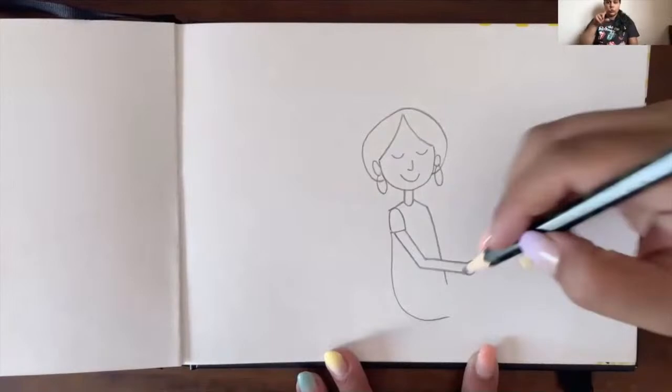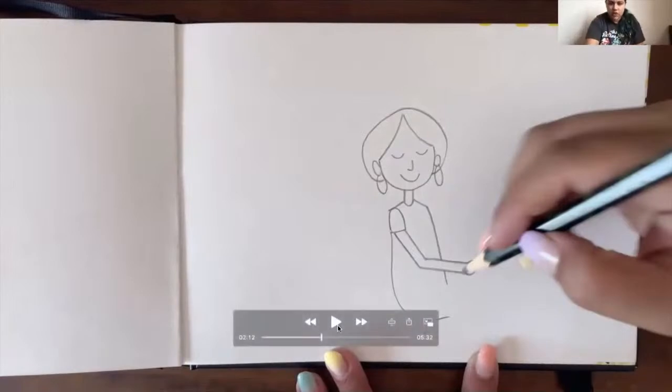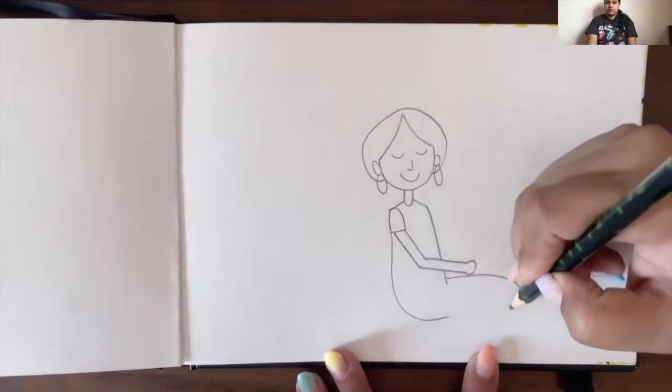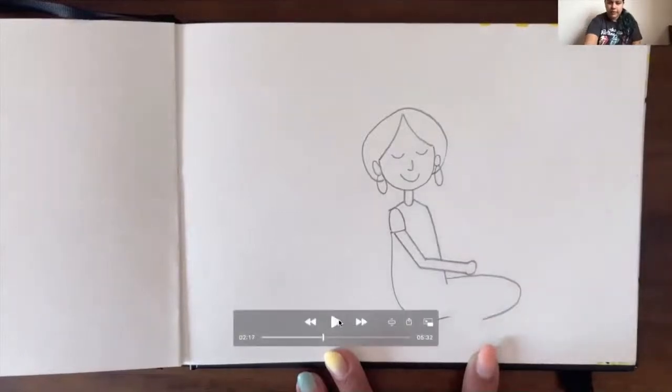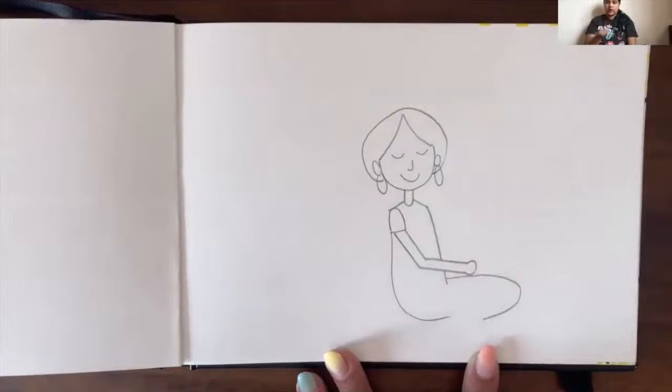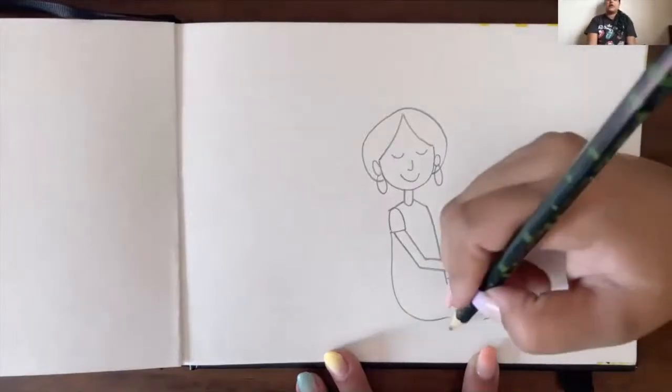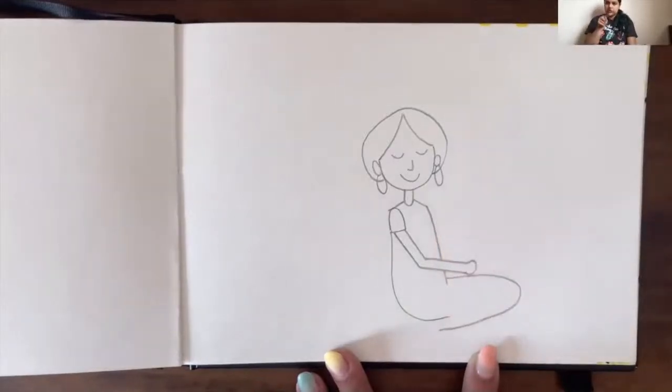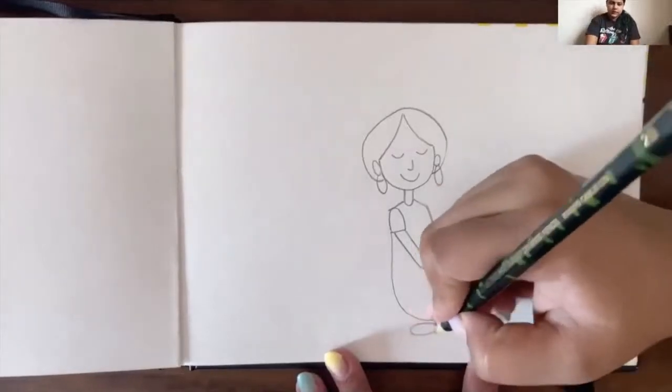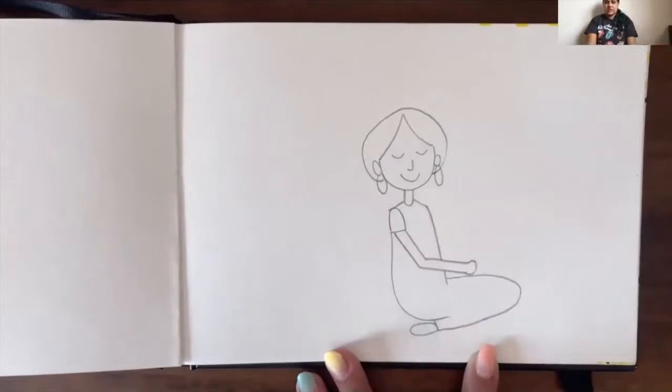And now we're going to do her folded legs. Just watch this carefully as to how I do it. What I have basically done is I've taken the curve from right under her hand. You can see her hand is placed on her thighs, and I've gone ahead and done a curve like so. Perfect. Now we're extending that, drawing a straight line and drawing her foot. That's it. You can see how simple and easy that was.